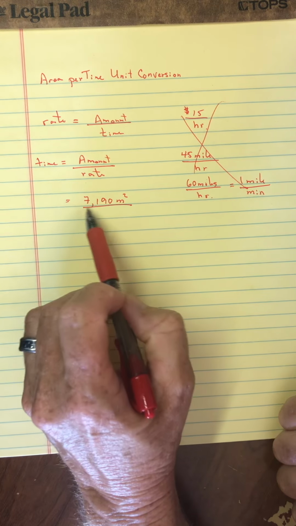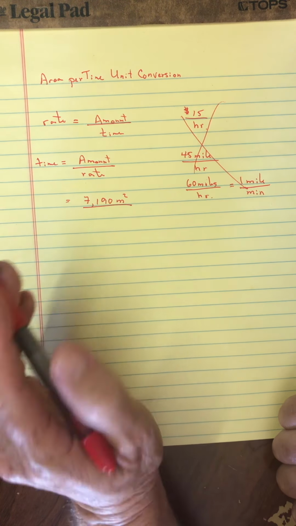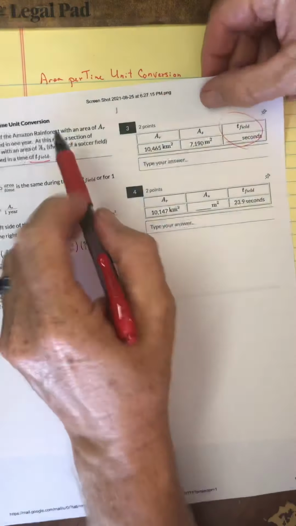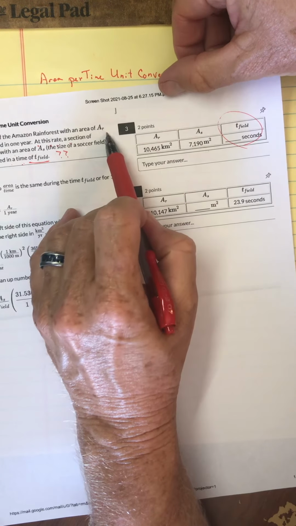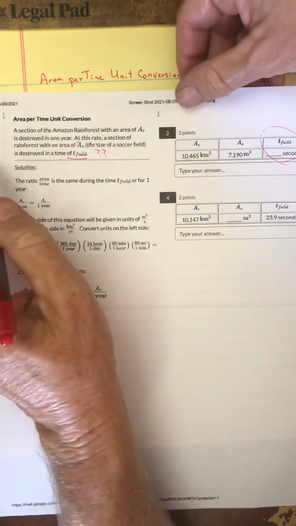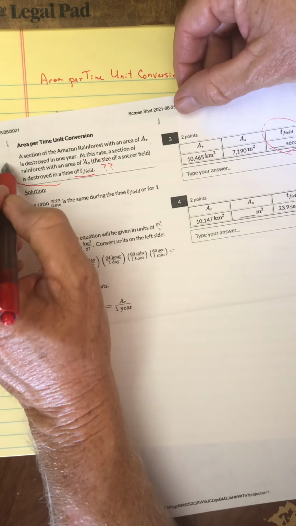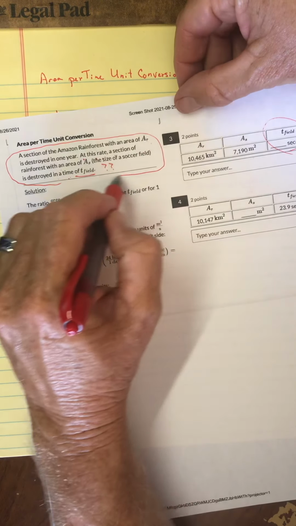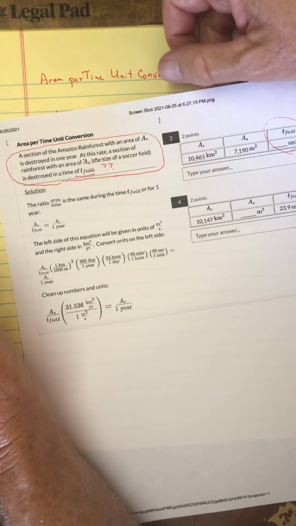All right, so here's the amount. Okay, that's the soccer field. And then here's the rate. And so they give here the A_R being the rate. So one thing that could be a little challenging, I know it was for me, is learning how to read this question.